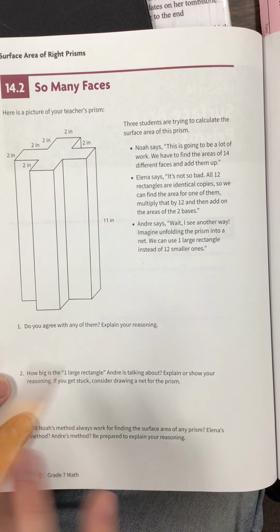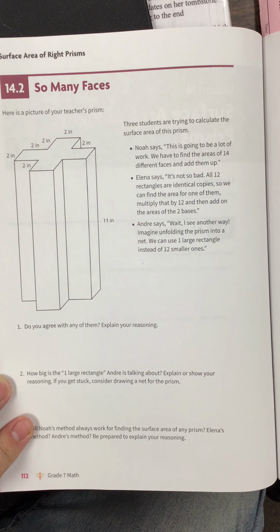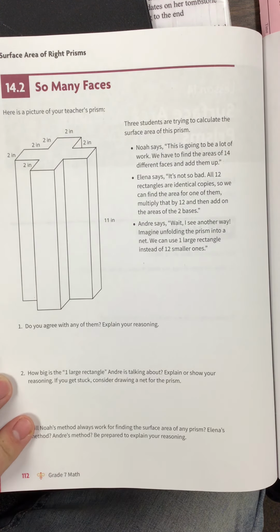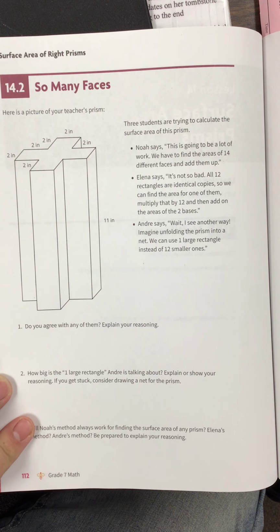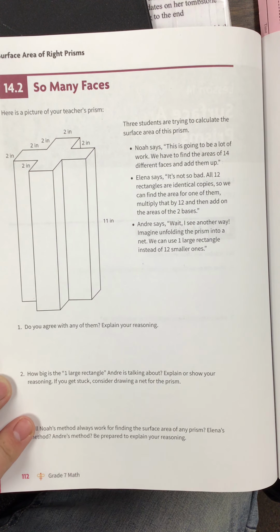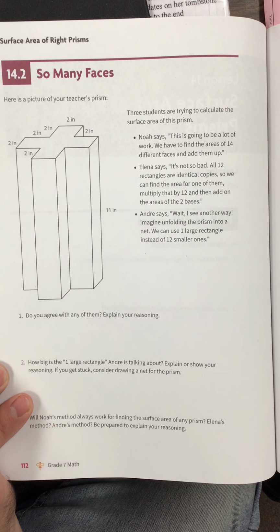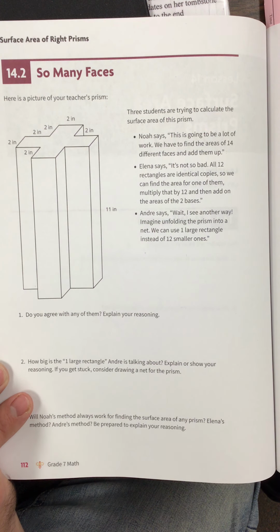So Noah says we could figure out the area of all of them independently and add them up. Elena says it's not too bad because these 12 rectangles are the same. So if we find the area of one of them, we take it times 12 and then add the area of the bases. And Andre says, wait, I can see another way. Imagine unfolding the prism into a net. Basically cutting it apart and laying it flat is what a net is. We can use 1 large rectangle instead of 12 smaller ones.